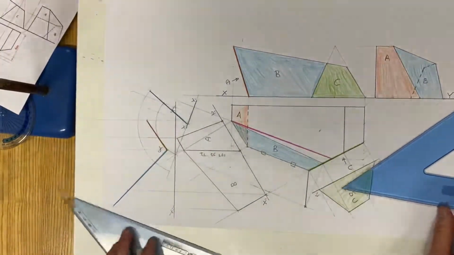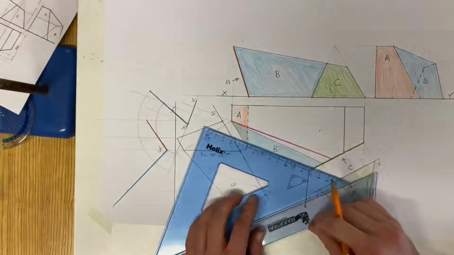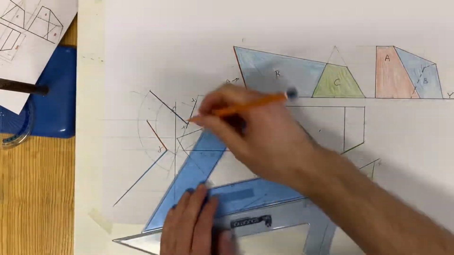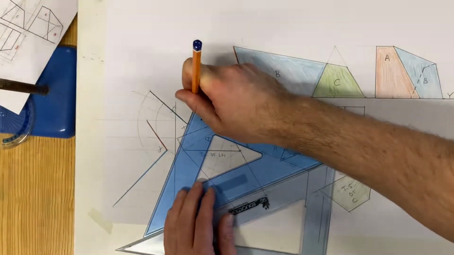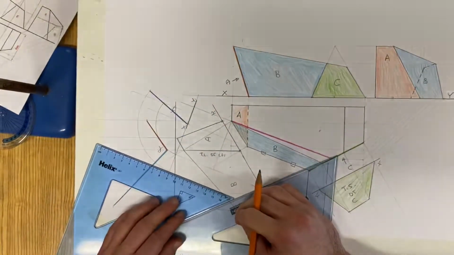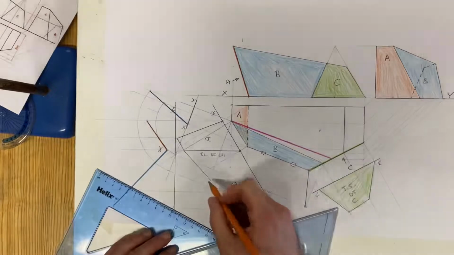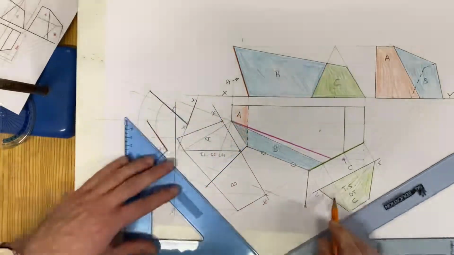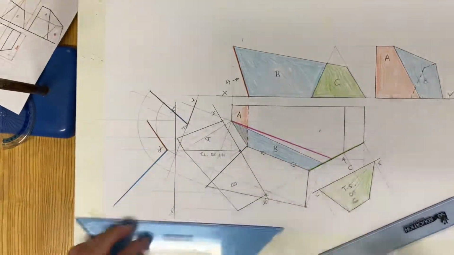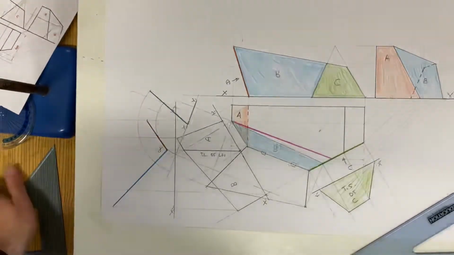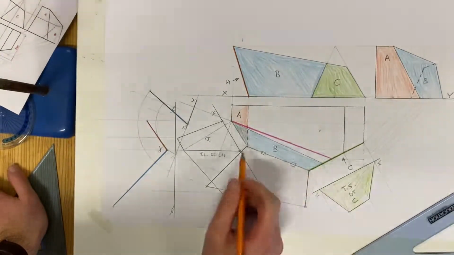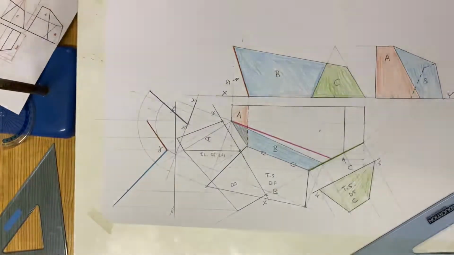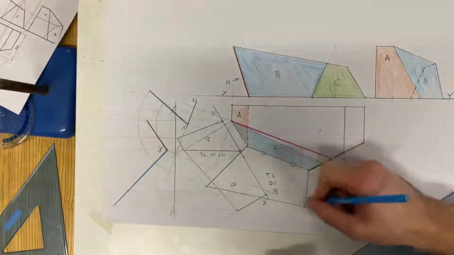And now I need my top point. So that goes out perpendicular. And there it is there, rotated around. I need to now just take it back across to meet it. And there's that point there. That connects to there. And that connects to there. And it looks a bit messy, but there is our true shape of B. And once again, you can just use colour to show it.